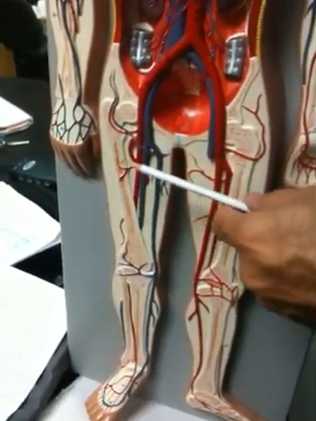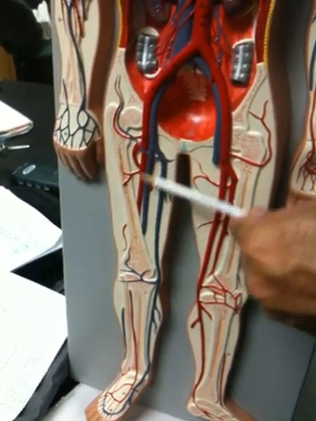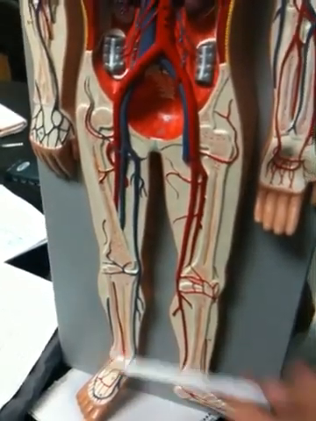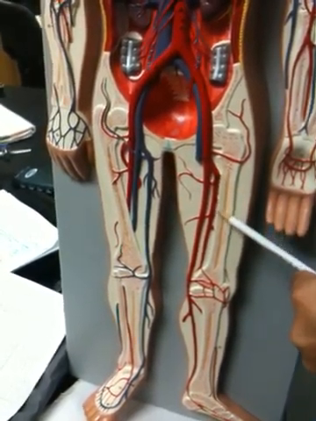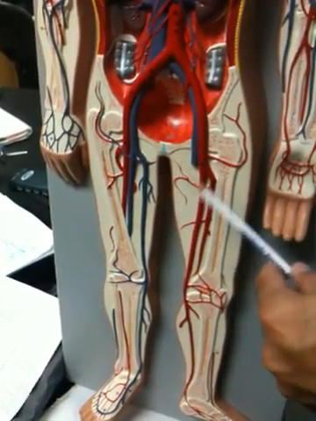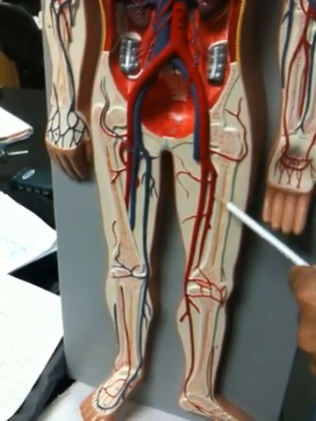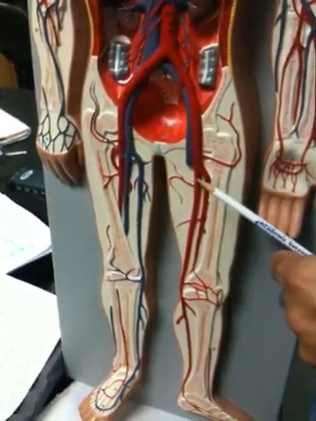Remember Dr. Wynn said, if you want to kill yourself, it's on the inside of your thigh. Okay? It splits into the femoral and the deep femoral. The deep femoral doesn't really go anywhere.